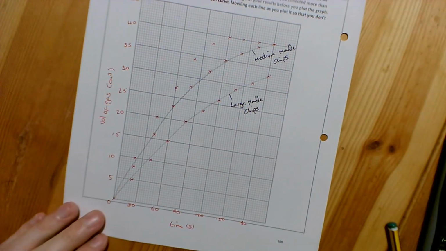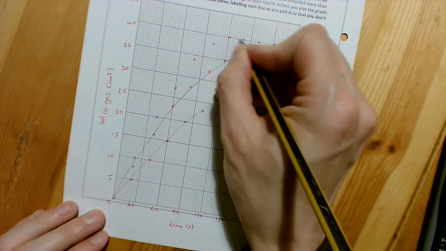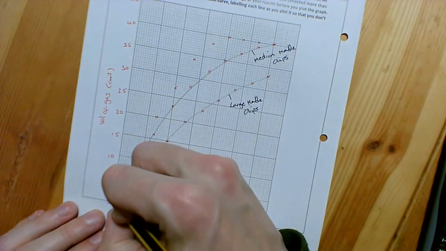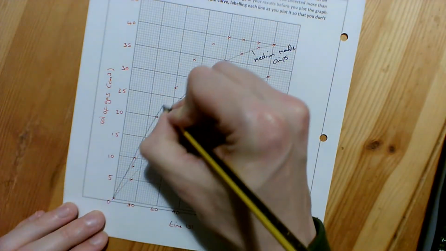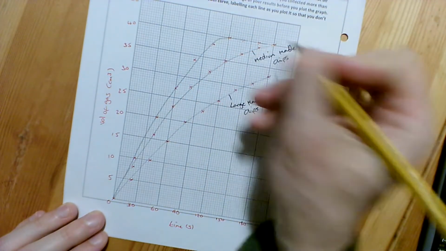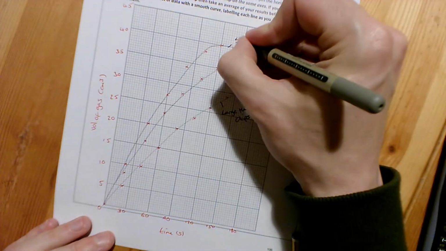And then our small marble chips. Again, practice the curve. This one's going to be a bit harder to do. There we go. And there is our small marble chips.